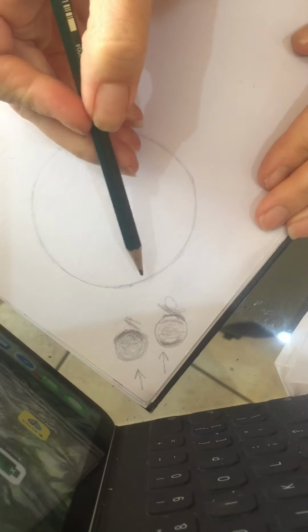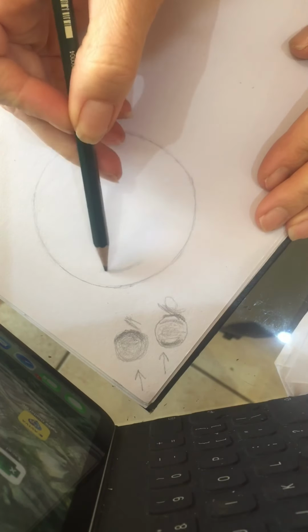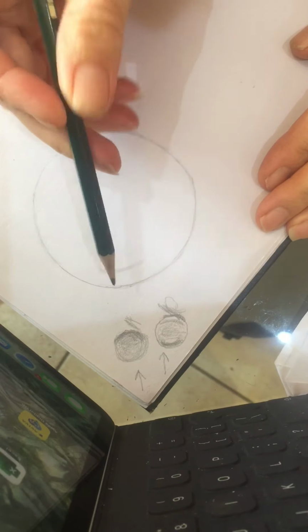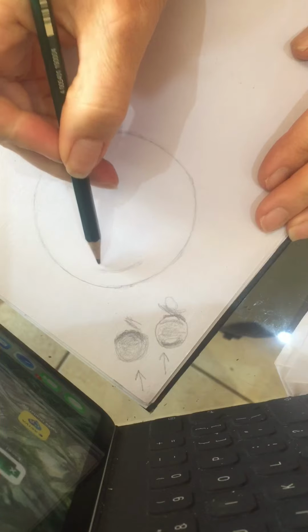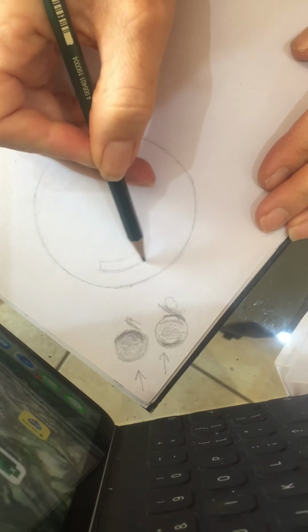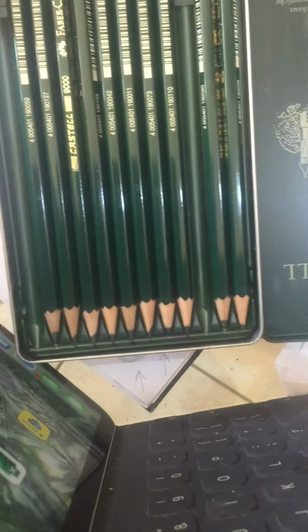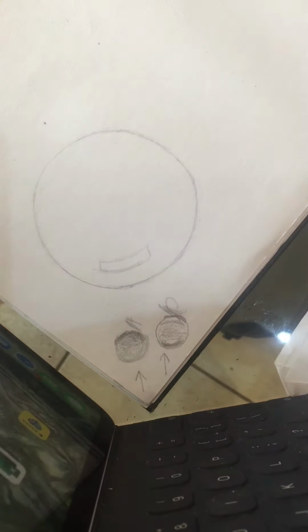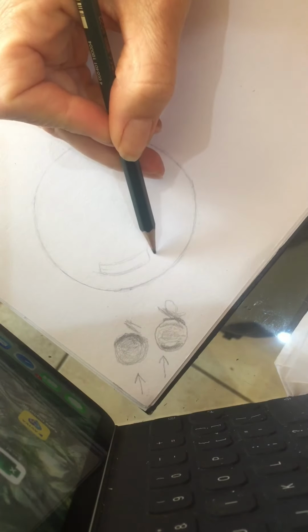The first thing that we want to do is just mark in those main areas of highlight. Now I'm using an HB pencil here, just so you can see, HB, which is just your main regular pencil, which I'm sure you all know. If you happen to have a big set of pencils, as I do here, that will make your life a little easier with this, but it's certainly not essential.